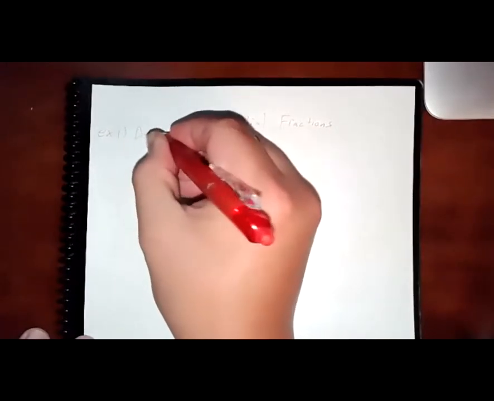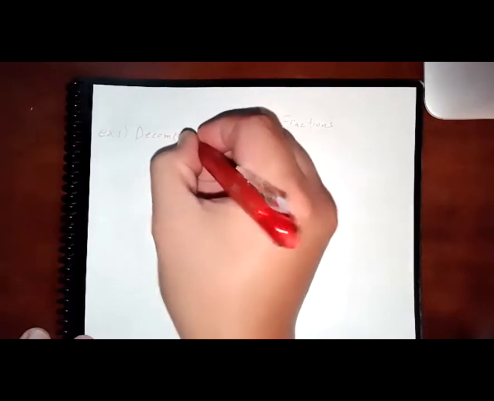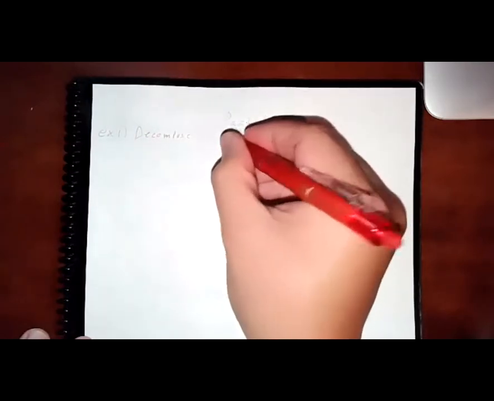Decompose 5 over x squared plus x minus 6. So the first step you have to do is factor the bottom. So you need to remember how to factor. Otherwise, it's going to be a lot harder.